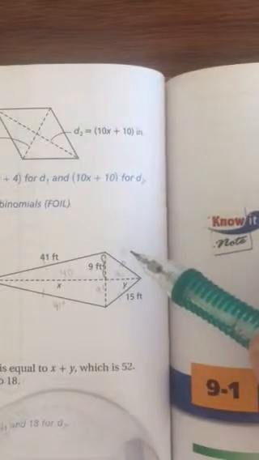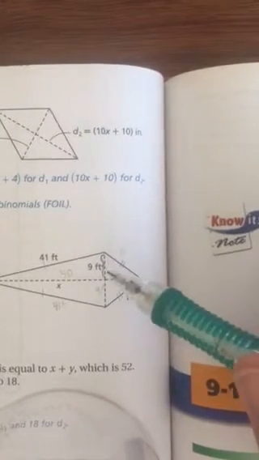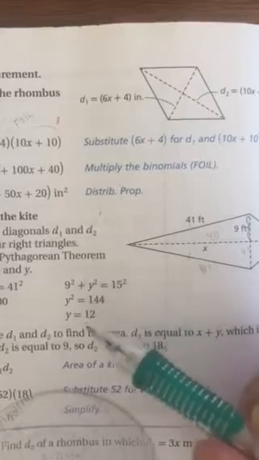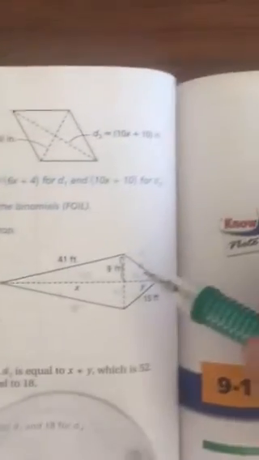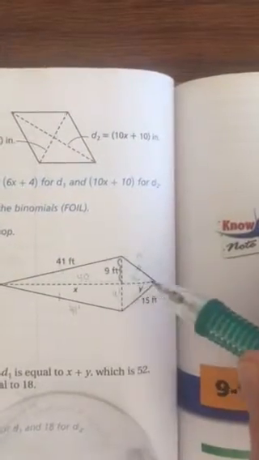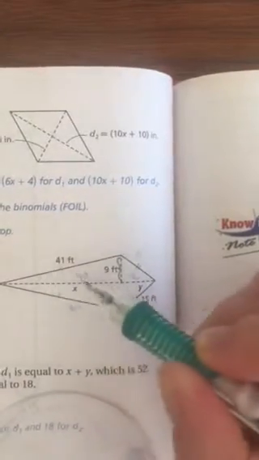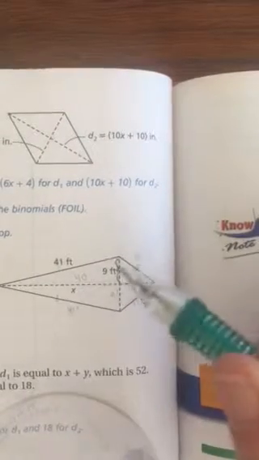X equals 40. And then we can do the same thing right here in the little triangle. We have the hypotenuse, we have this leg, so we can say 9 squared plus y squared equals 15 squared, and that's done right here, and we solve and get y equals 12. So then we know that this part of the diagonal is 12 and this part is 40 based on using our Pythagorean theorem. Now we have our 2 diagonals.